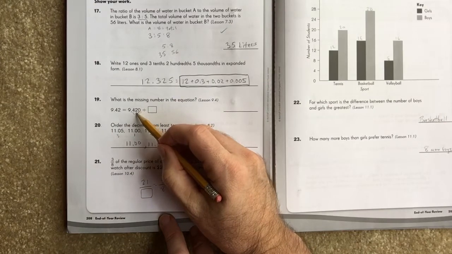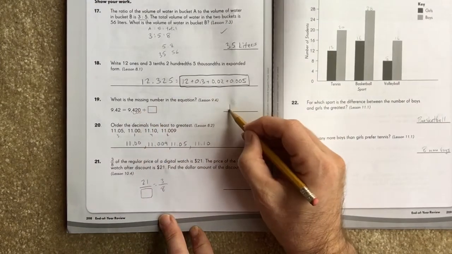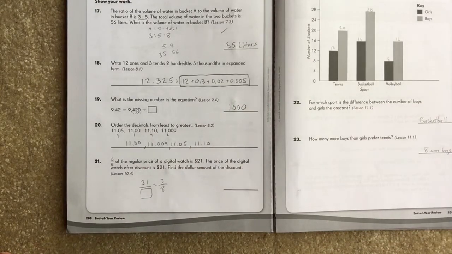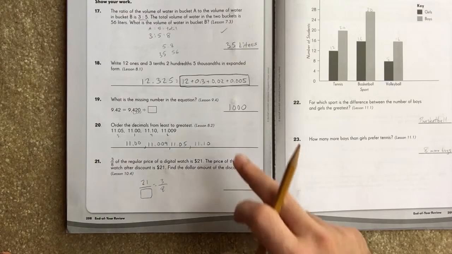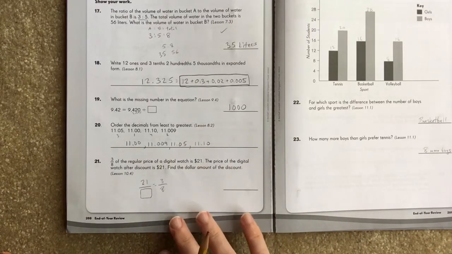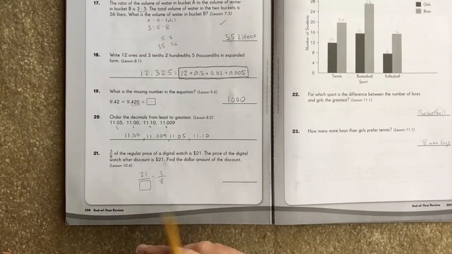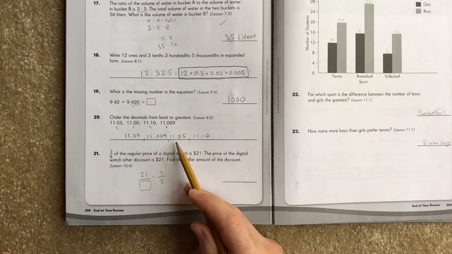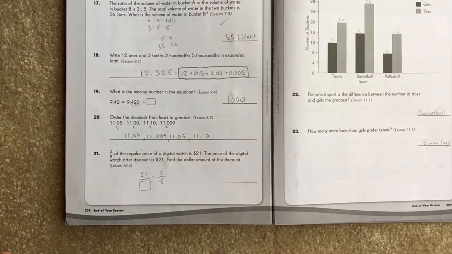So 10, 100, 1,000. This one could have given you some trouble if you didn't remember that, but that would be a nice quick way to figure it out. 20, I'm guessing, wasn't too tricky for you, although you may have made a careless mistake. 11 is the smallest, 11 and 9 thousandths, 11 and 5 hundredths, and 11 and 1/10 or 10 hundredths.